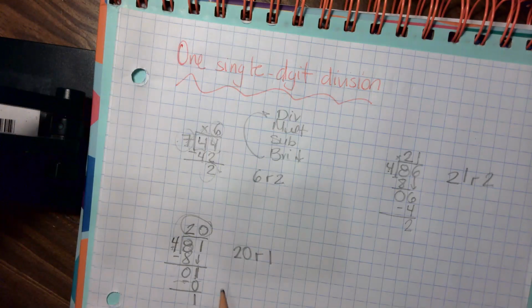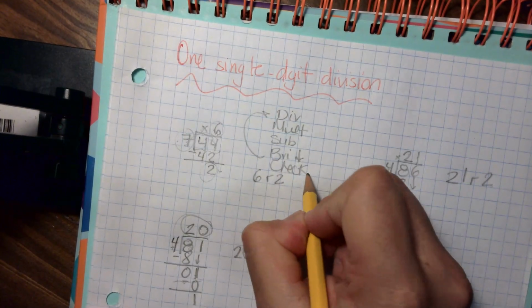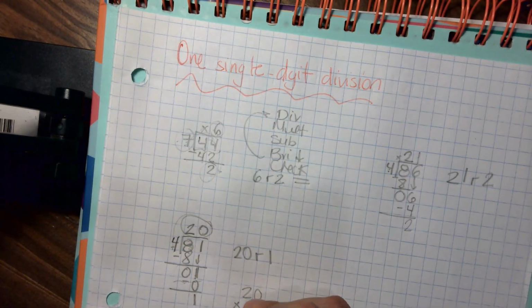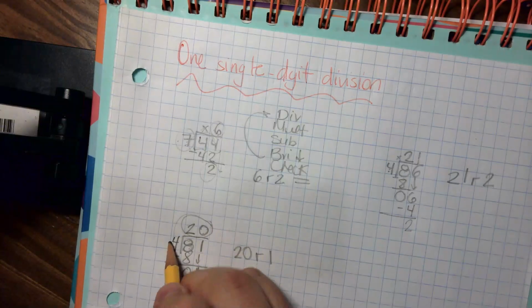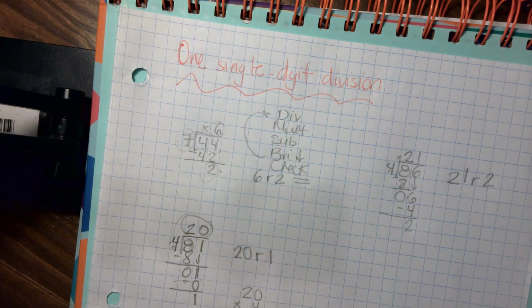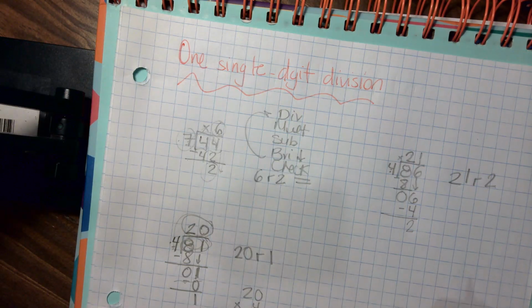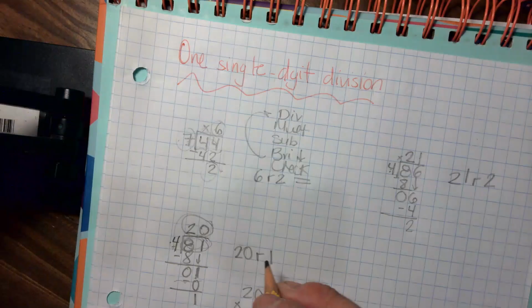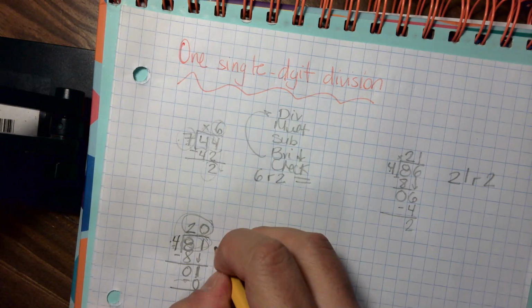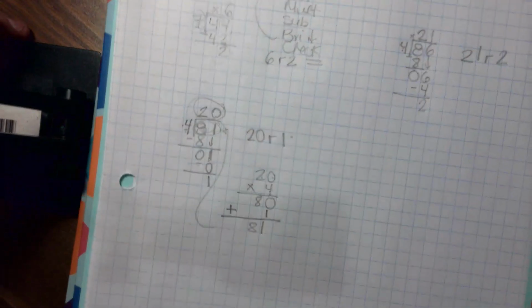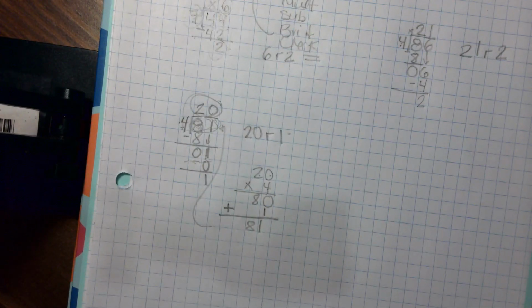You need to check, right? Don't forget to check. If you multiply 20 times 4, and then you add the remainder, you're going to end up with your final answer here. That's how you check. Now, again, this is a review of some skills that you already had from last year.